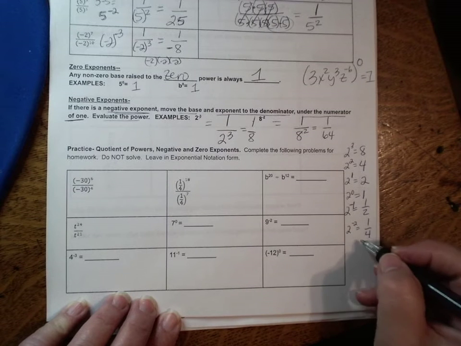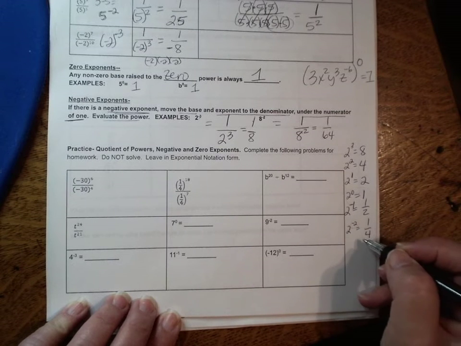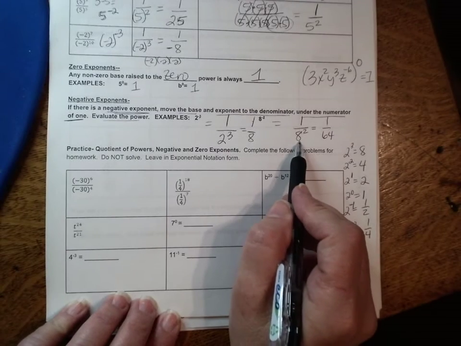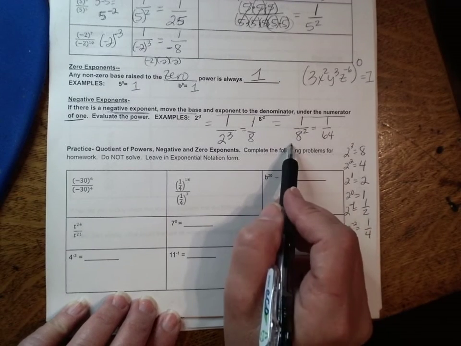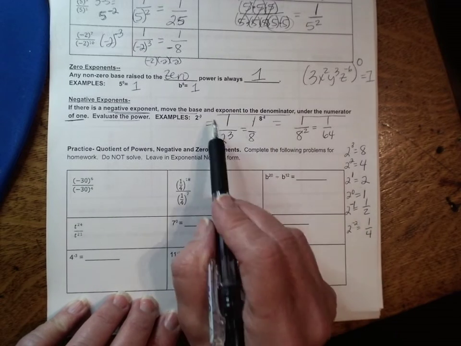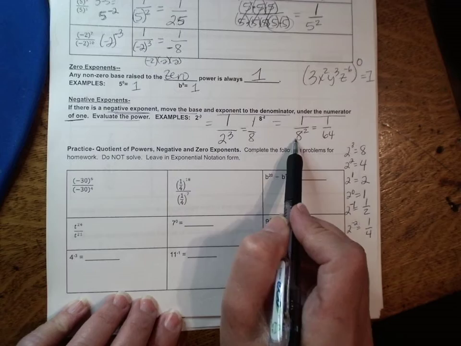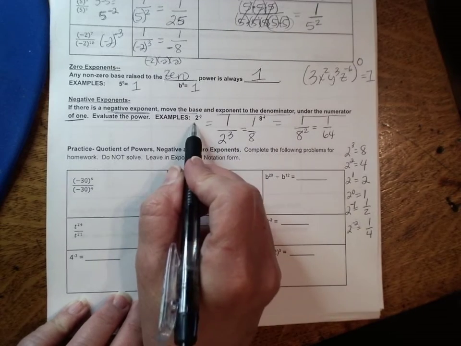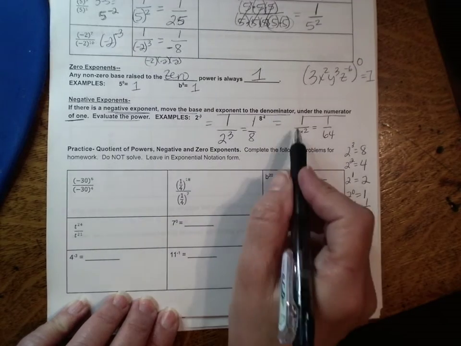This is why when you have a negative exponent, you're going to bring it down to the denominator and put a 1 on the top. When you get to algebra 1, there's a little bit more things that you'll do with it. But right now, a negative exponent makes it a fraction. It does not make the base negative. It makes it a fraction.